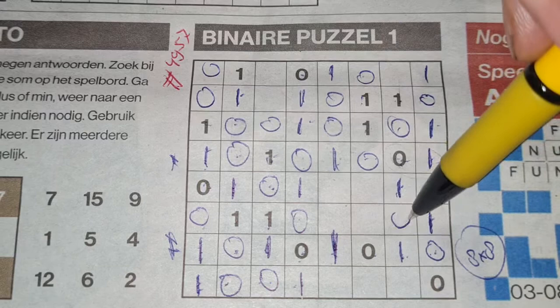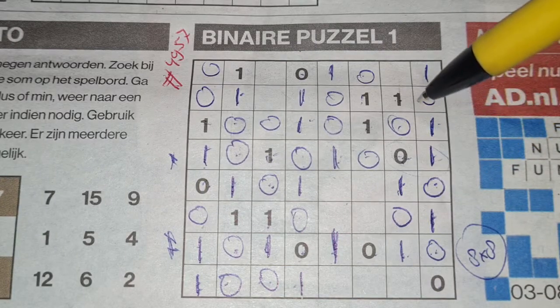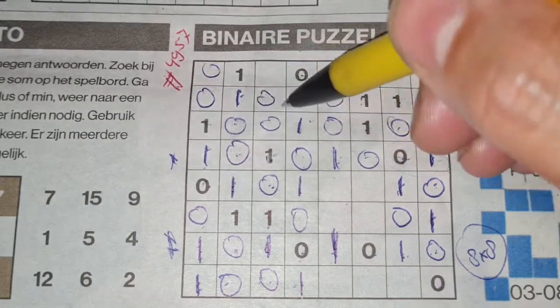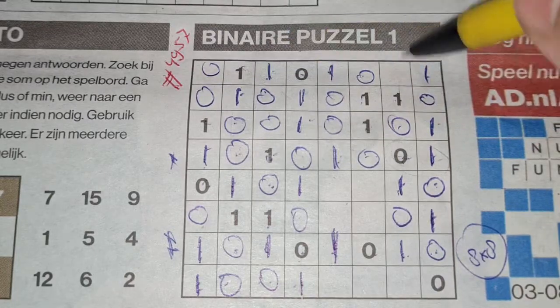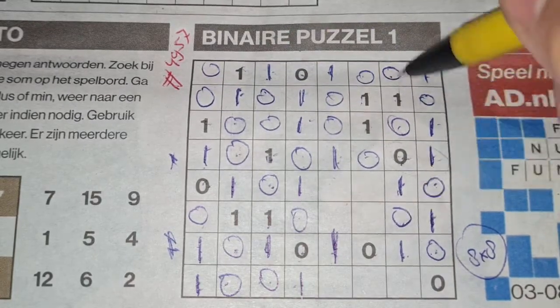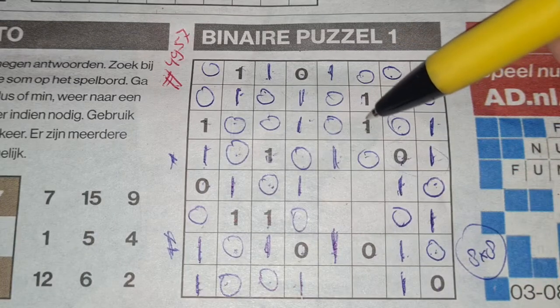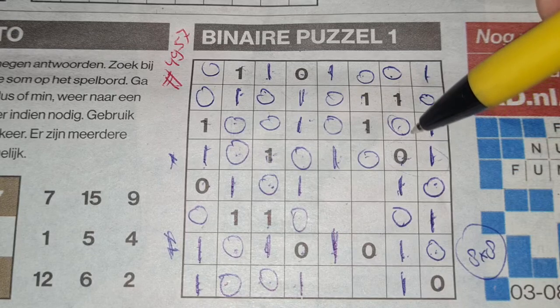Between two ones comes an O. Well. Between two ones comes an O. Double O, here 1, there 1. 4 ones we have here, so the rest are O's. 4 O's we have here, so the rest are ones. And then, compare again.